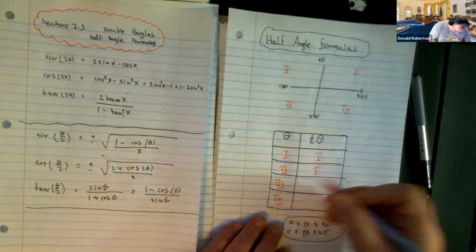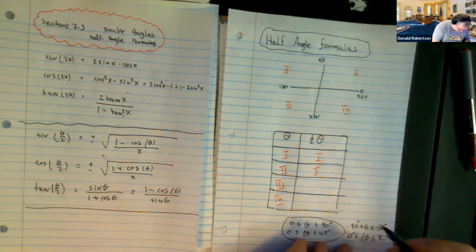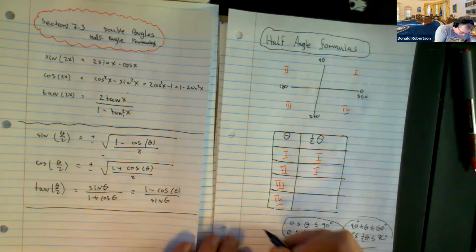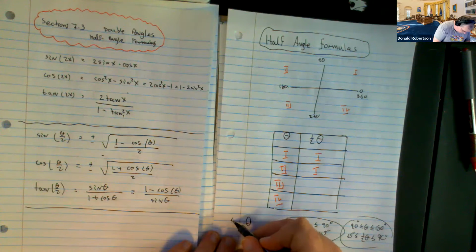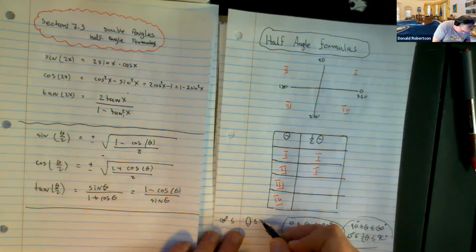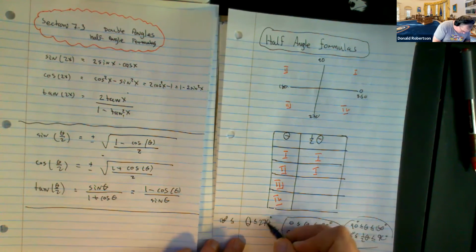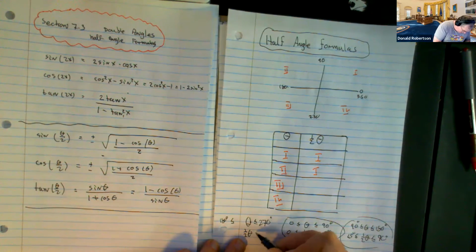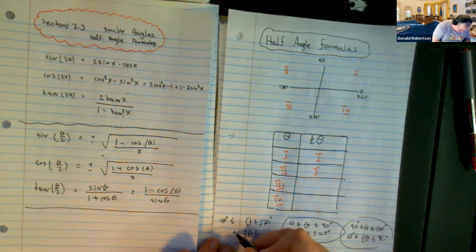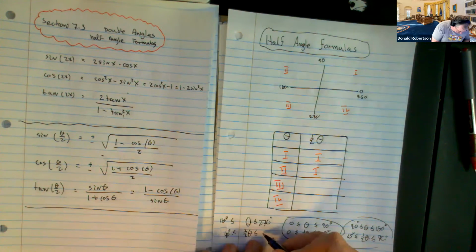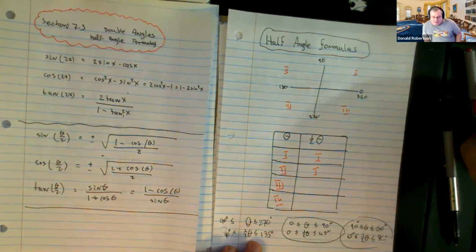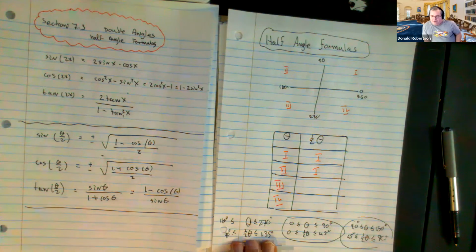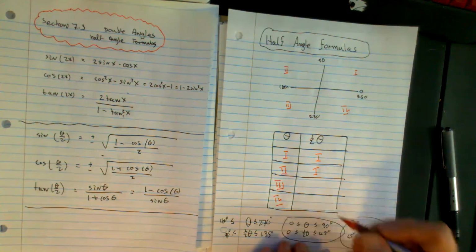If you are in the third quadrant, then you're going to be 180 to 270. And won't a half theta then be in the range 90 to 135 degrees? Which quadrant is 90 to 135 degrees? Where does that live? 2. Can I skip to the chase here and say that one's also 2?